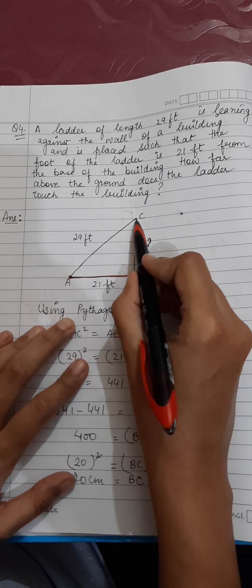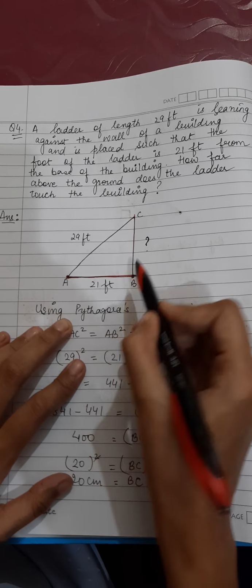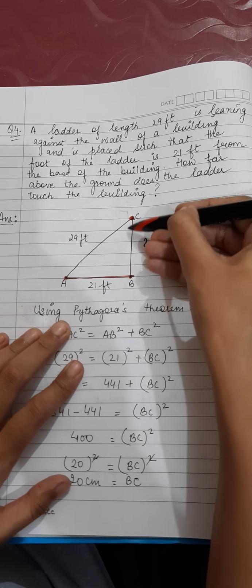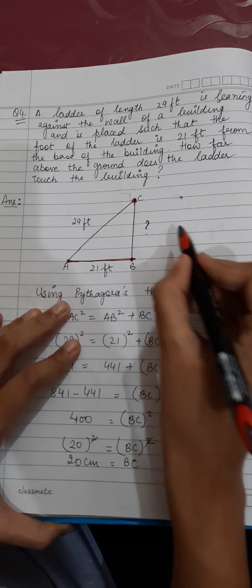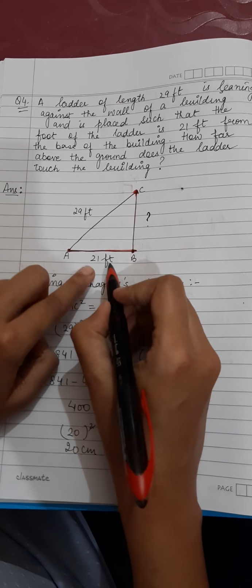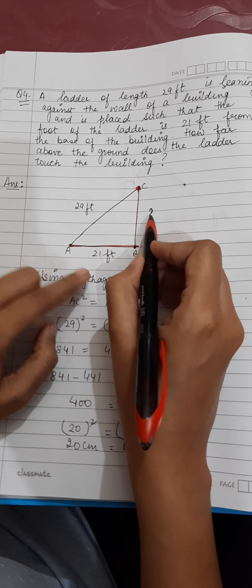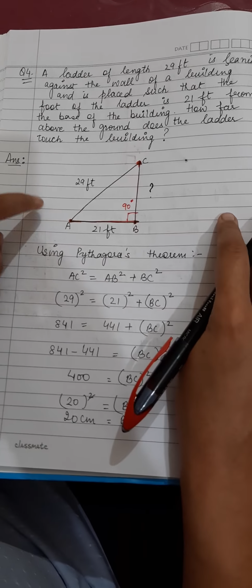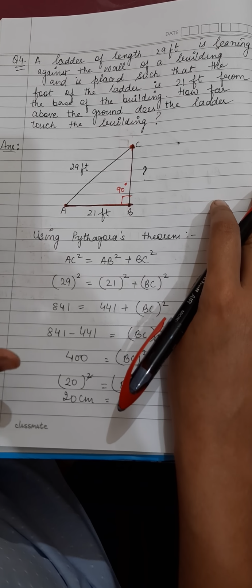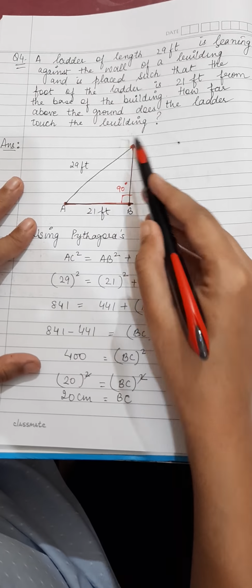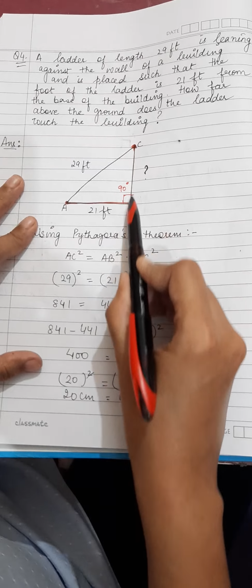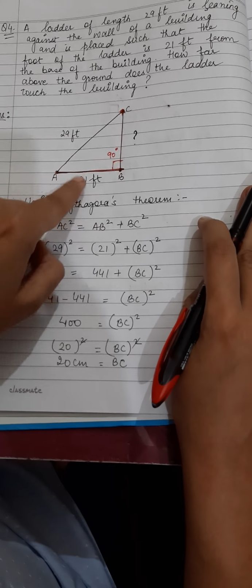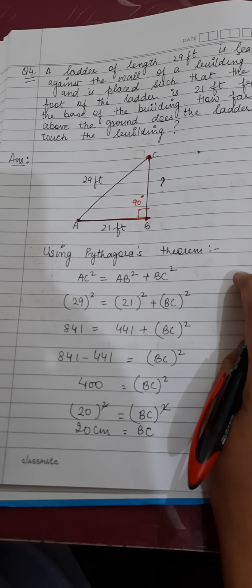Now you have to tell that the ladder is going to touch the building at this point. You have to find this distance. Again, you can see the hypotenuse is given, the base is given, and you have to find the perpendicular. You can see this is a 90-degree angle forming, so you are going to apply the Pythagoras theorem here. Pythagoras states that AC square is equal to AB square plus BC square. Now AC square is 29 square, AB square is 21 square, and BC square you have to find.